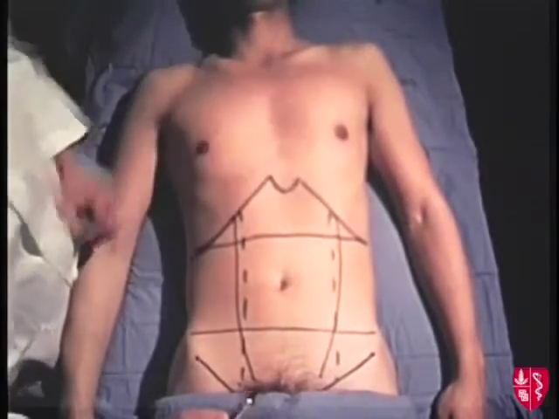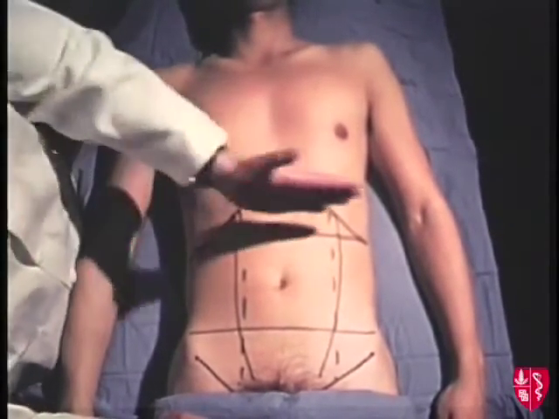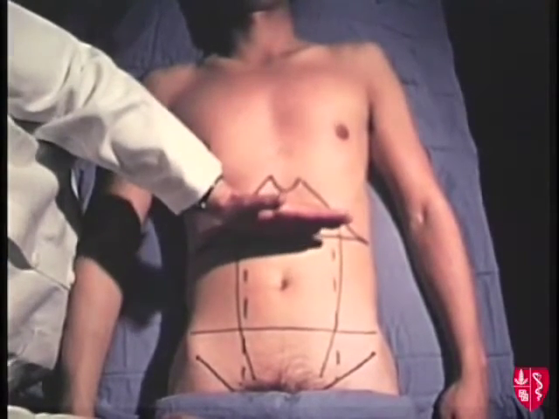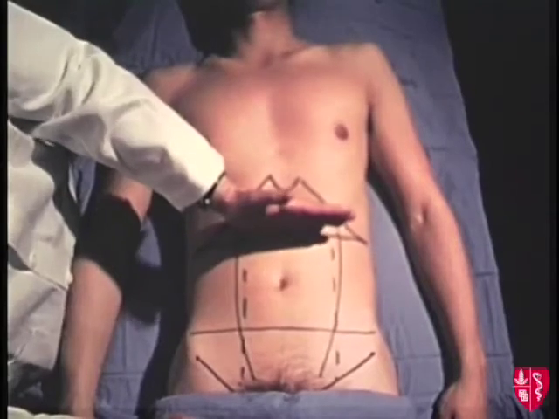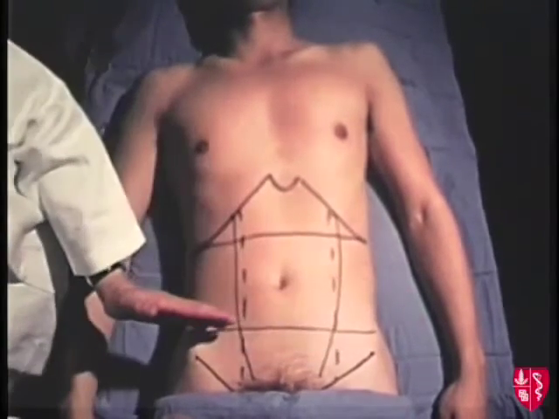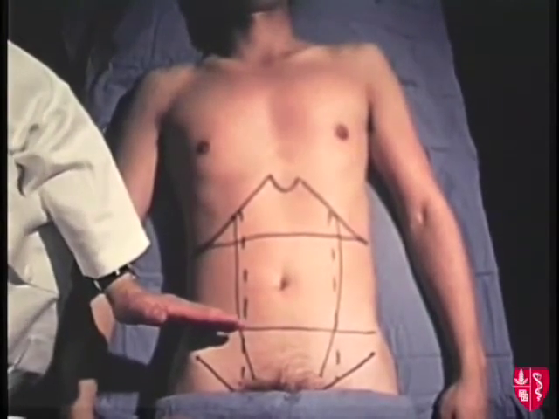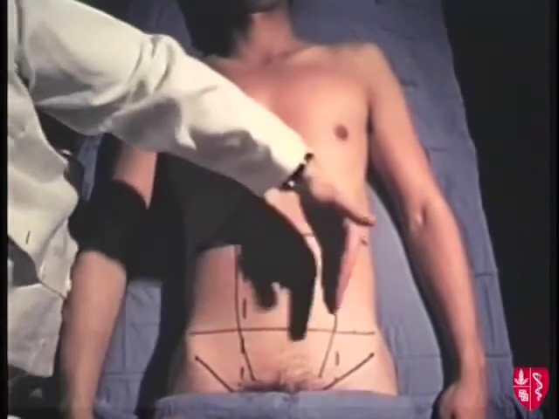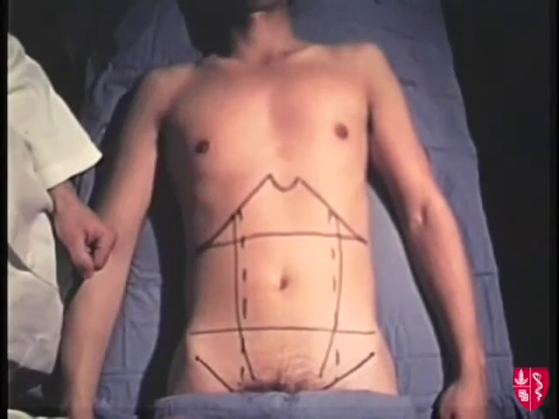on either side. So that then we have 2 horizontal planes, the subcostal plane, which lies at the level of the body of the third lumbar vertebra, the transtubercular or intertubercular plane, which lies at the level of the 5th lumbar vertebra, and the right and left vertical planes.